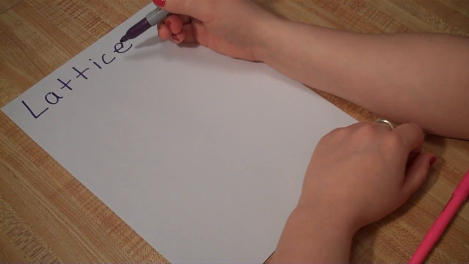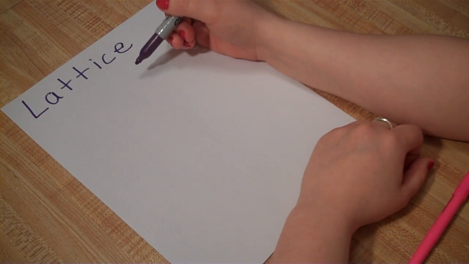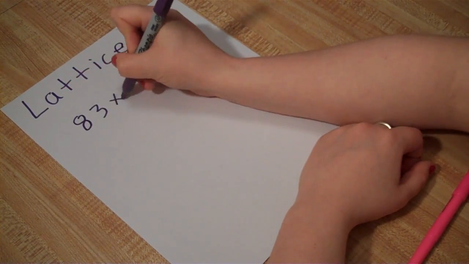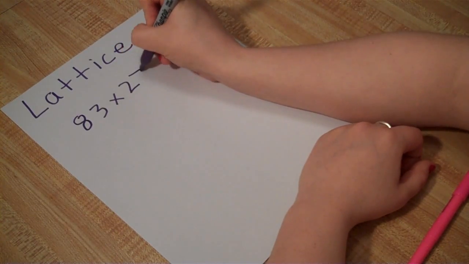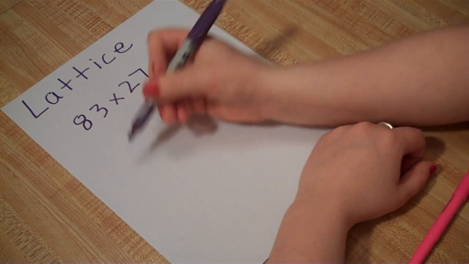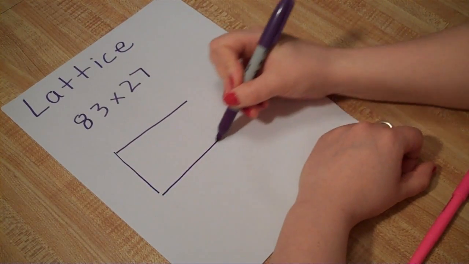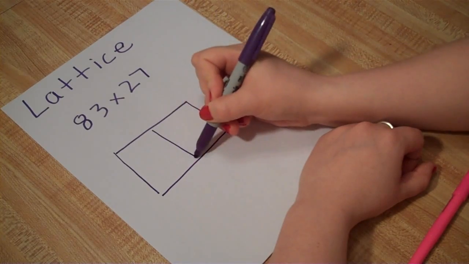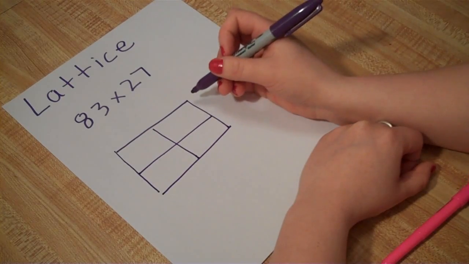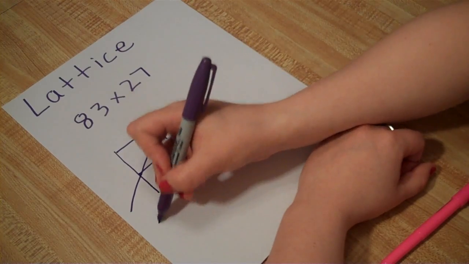We're going to be using the lattice model, which uses grids, to solve a 2-digit by 2-digit number. Let's use the number 83 and 27. 83 multiply 27. Here we have 2-digit by 2-digit numbers, so we are going to have a 2 by 2 grid. Now remember, we need to have diagonals going across as well. And I like to extend my diagonals, which helps with adding.